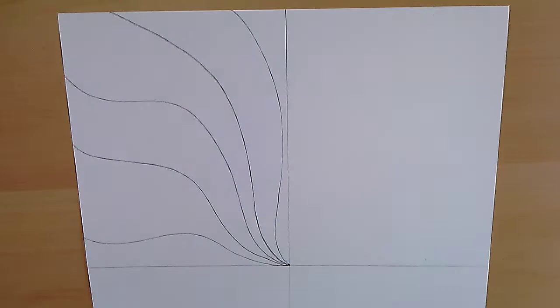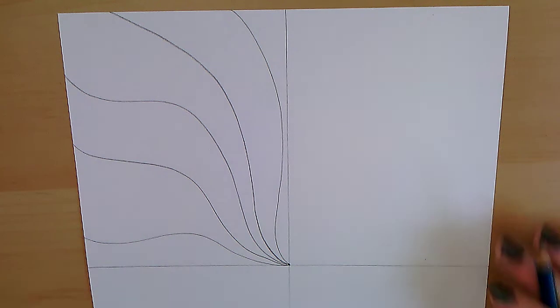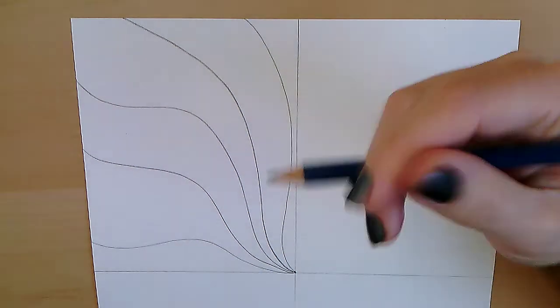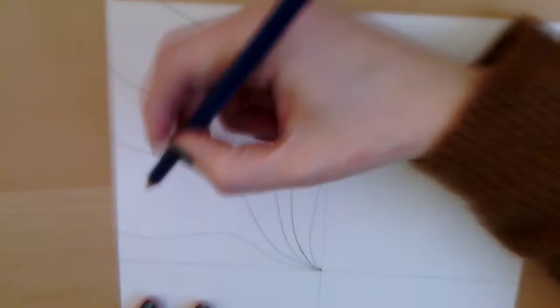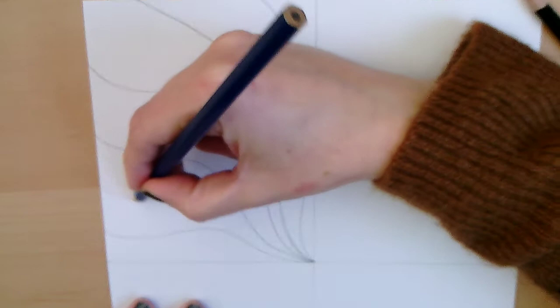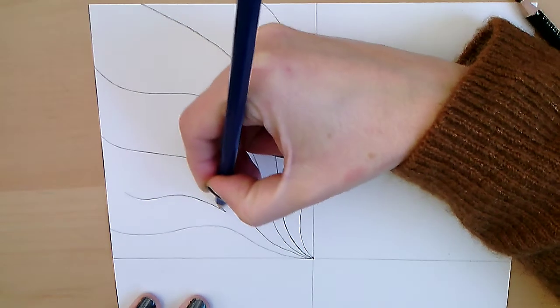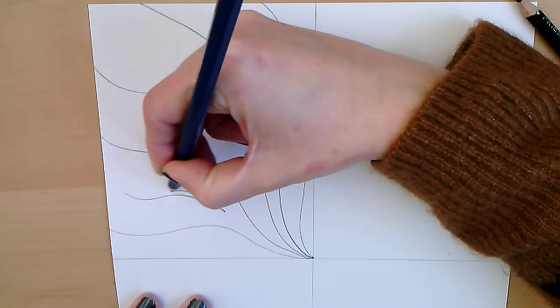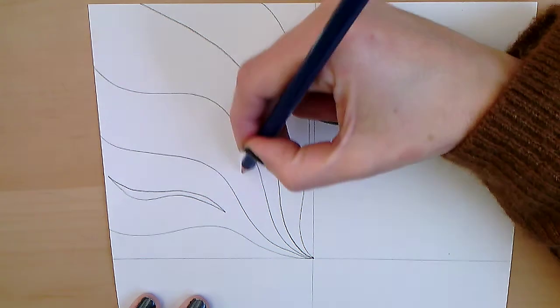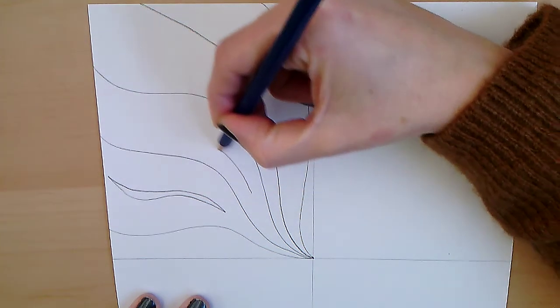I'm just using a 2B pencil. I am not using my 6B pencil because the 6B pencil is really dusty and it makes your hands dirty. Just gonna maybe let it be simple like that. Maybe it would look nice if I had another swirl here in the middle. Maybe that'll be a blank space. I don't hate that at all.